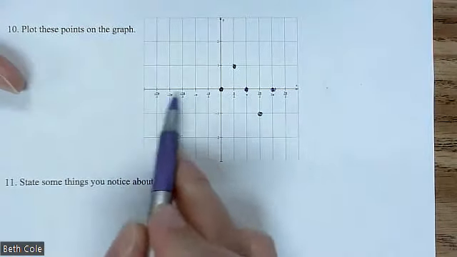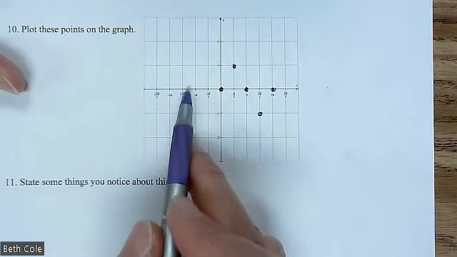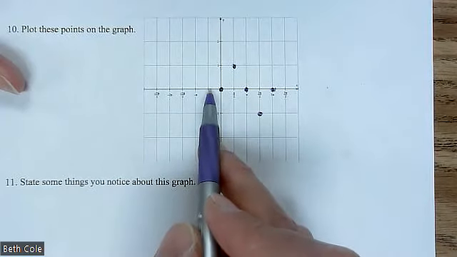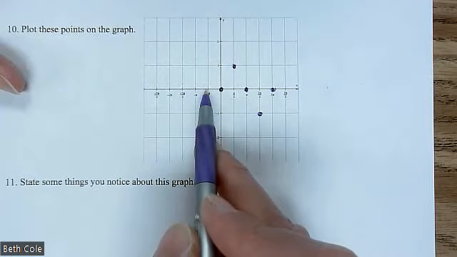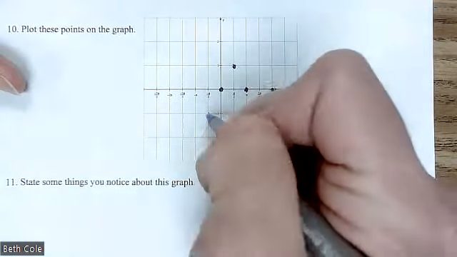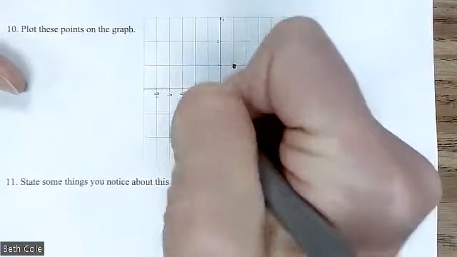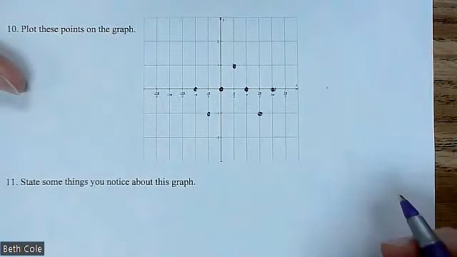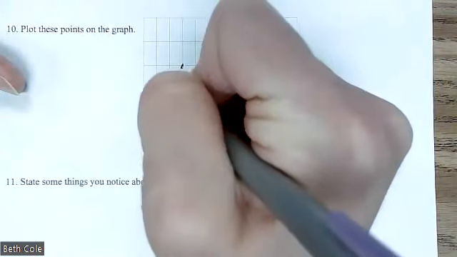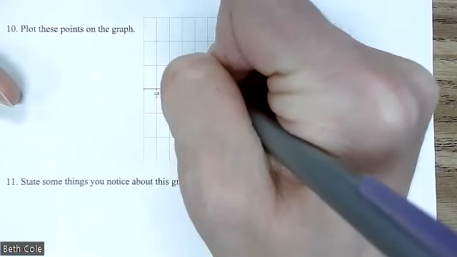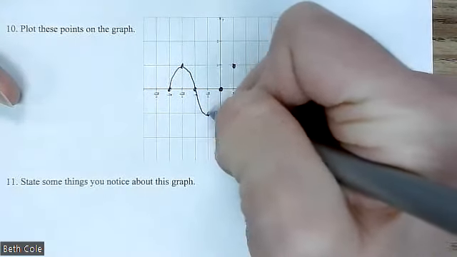Now, when we went around the circle backwards, we're going to get our points over here. For negative pi over 2, what did we get? Just look back through the list that we just did. It was -1. For negative pi, it was back to 0, then up to +1, and then back to 0. So when you connect those, it's going to be a wave.